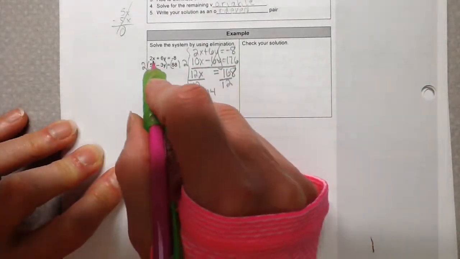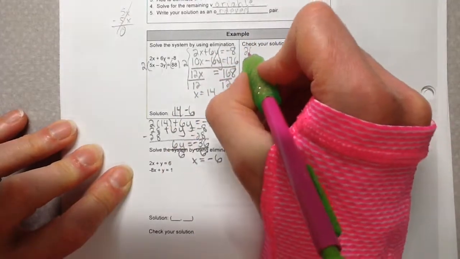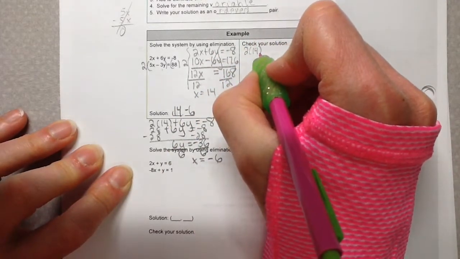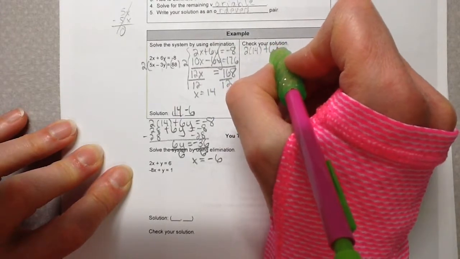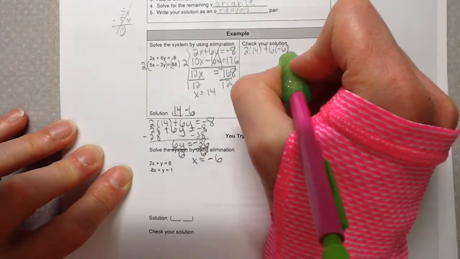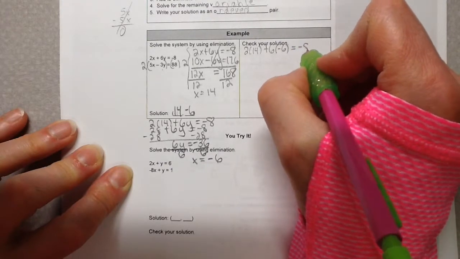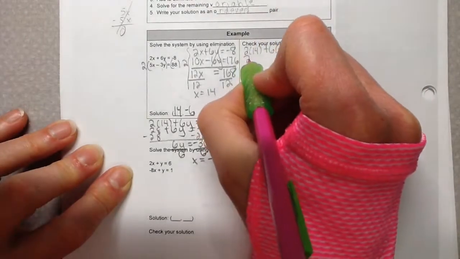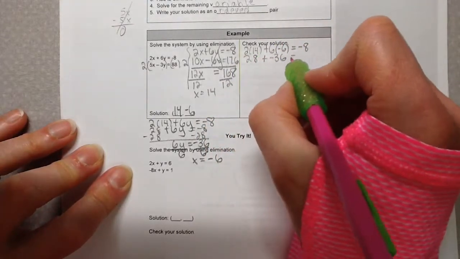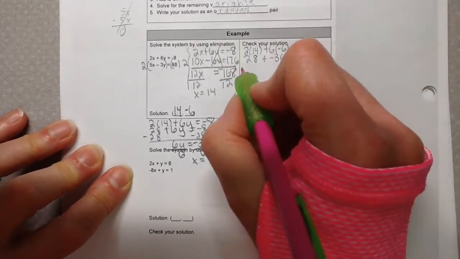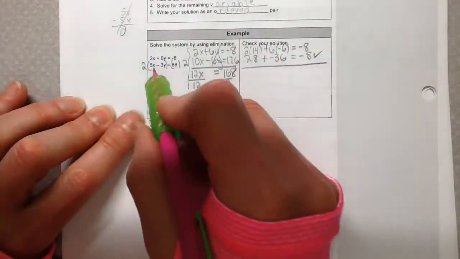And I'm going to check my solution, which means I have to check both equations. So I say 2 times x, which is 14, plus 6 times y, which is -6, and that should equal -8. Let's see if it does. So 28 plus a -36 is going to equal -8. So it works in the first one. Now I try it in the second one.